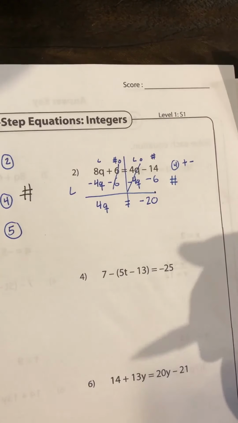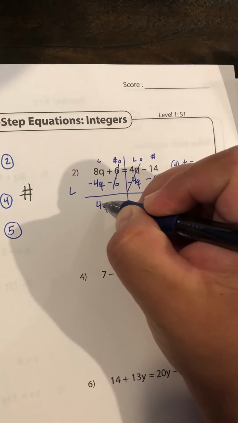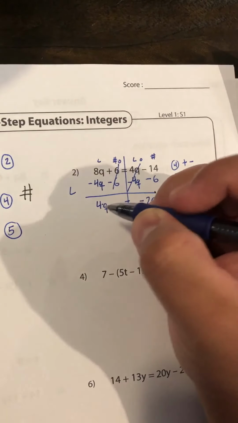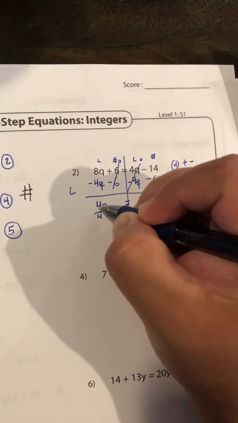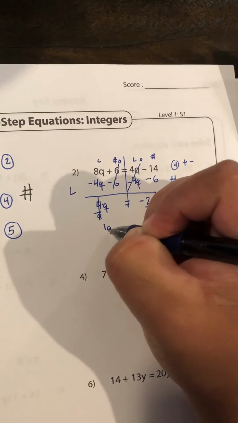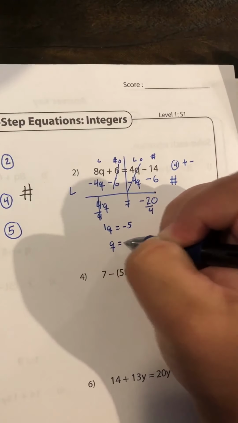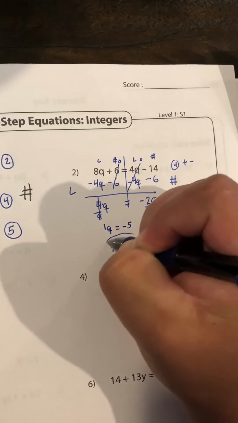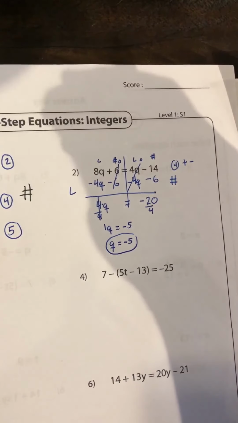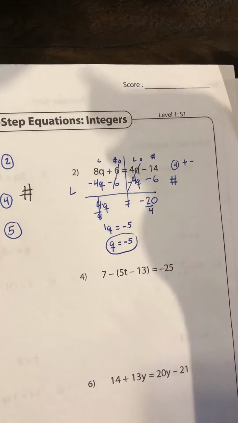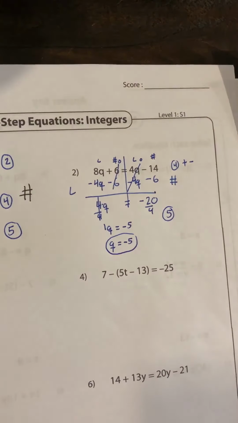Now we can move on to step 5, which is my solve step. Once again, this 4 is the coefficient to the q, or it's multiplying that q. So we're gonna divide by 4, divide by 4. 4 divided by 4 is 1q equals negative 5, or just q equals negative 5. Cool. So you notice different ones of these require us to do different steps. Here we use step 4 and we use step 5.